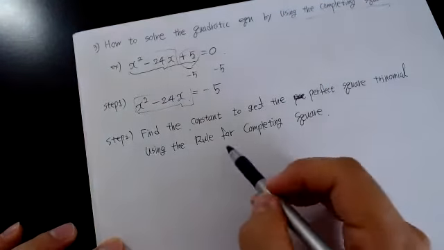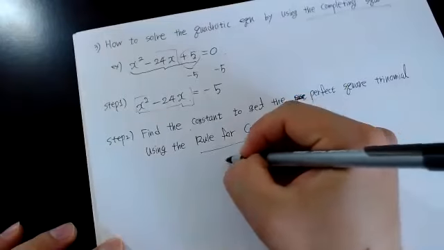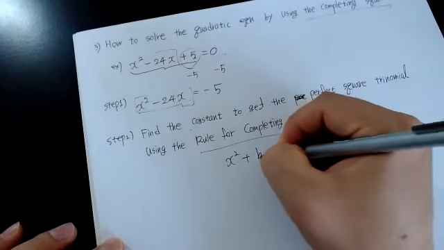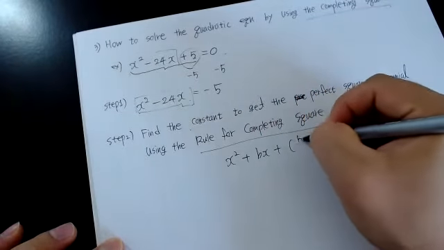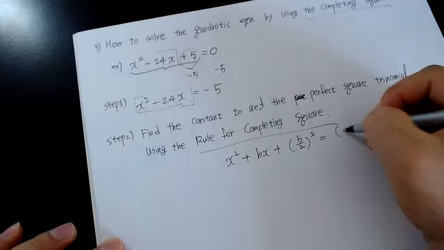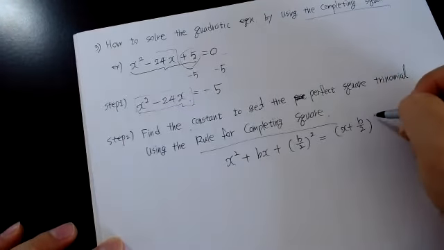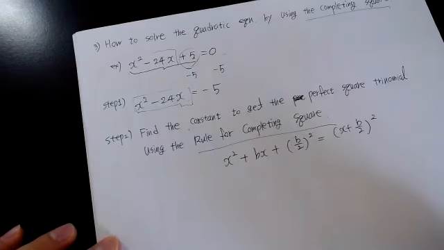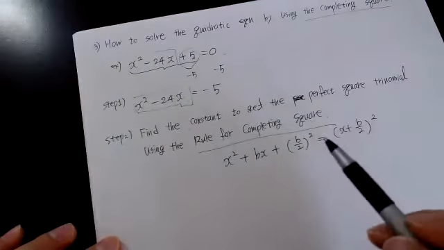Keep in mind, what's the rule for completing the square? Remember that? x squared plus bx plus (b over 2) squared is equal to (x plus b over 2) squared. Using this, we can find the constant term.